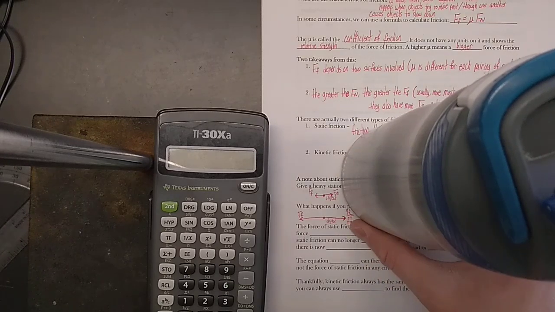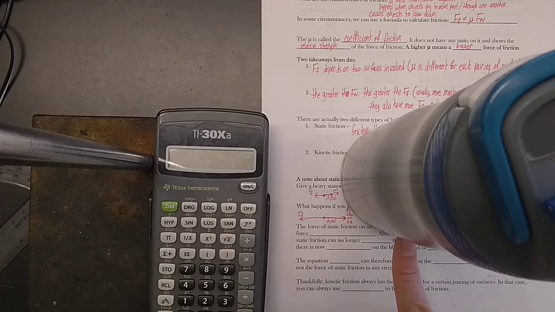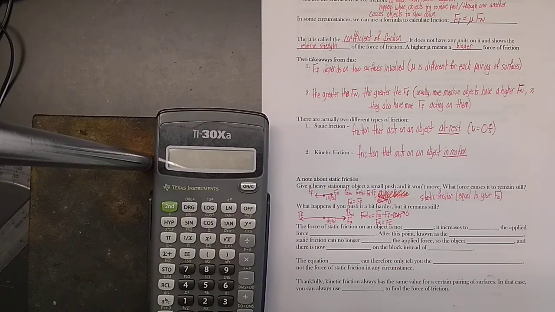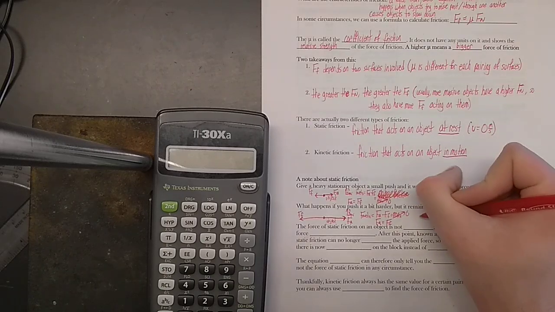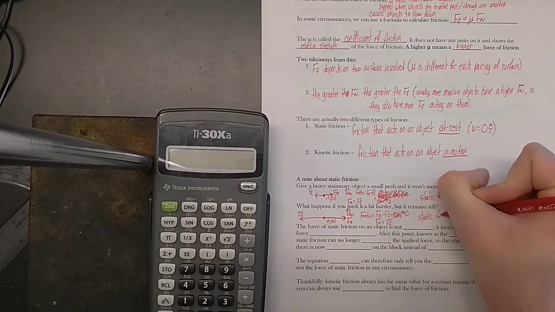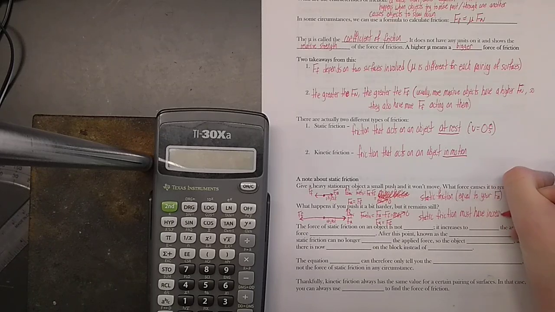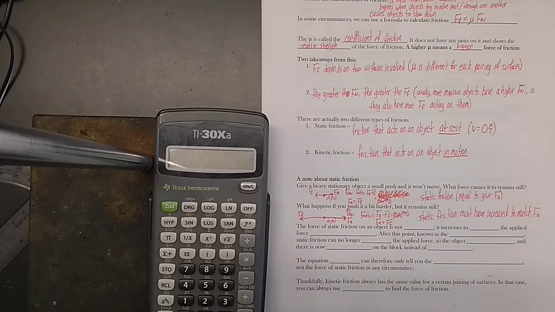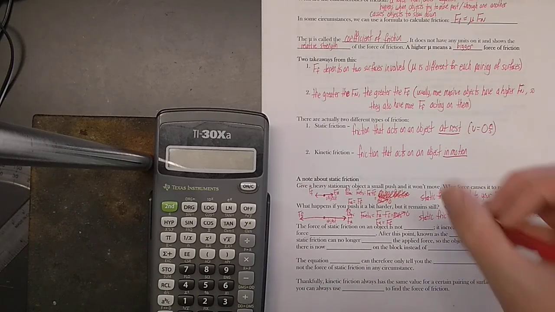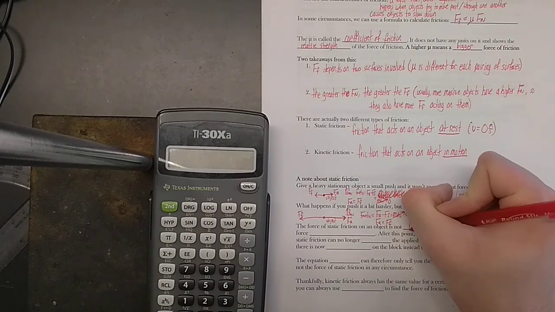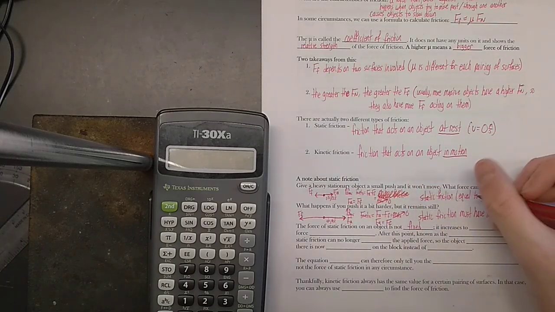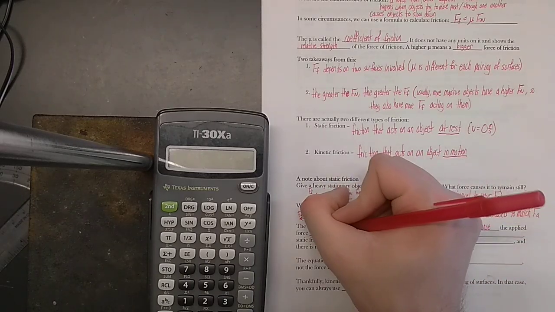So I'm pushing, and I'm pushing even harder. It's still, oh, I got it to move. And it's still not moving. That means that the force of friction acting on the object must have increased. So static friction must have increased to match the applied force. What I'm supposed to be showing you here is that the force of static friction on an object is not necessarily fixed. It's not one value. It increases to balance the applied force up until a certain point.